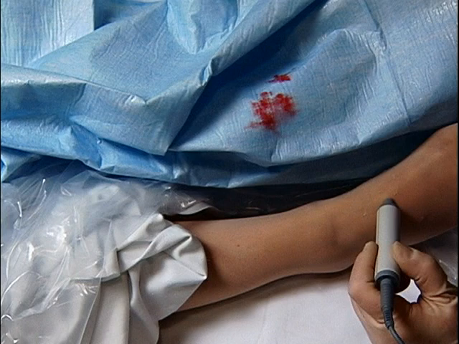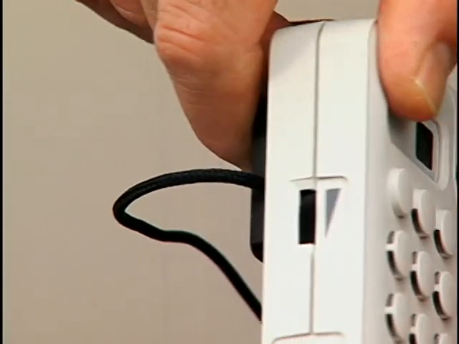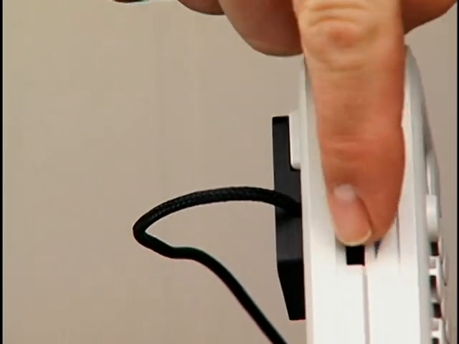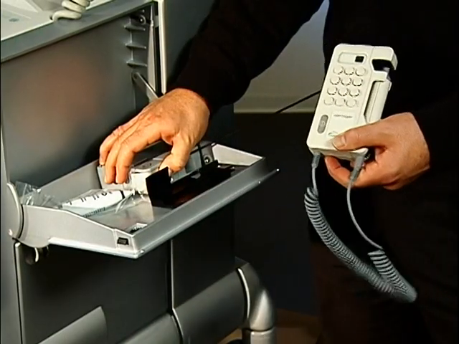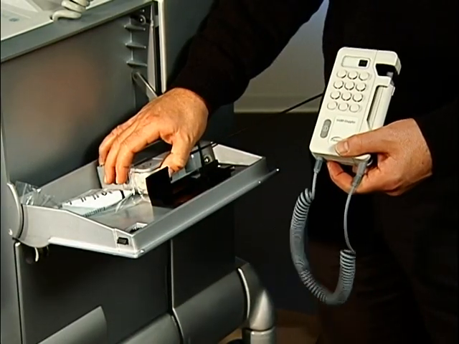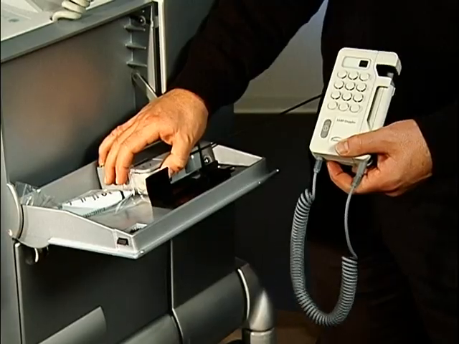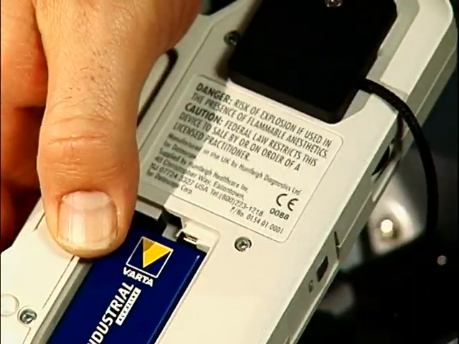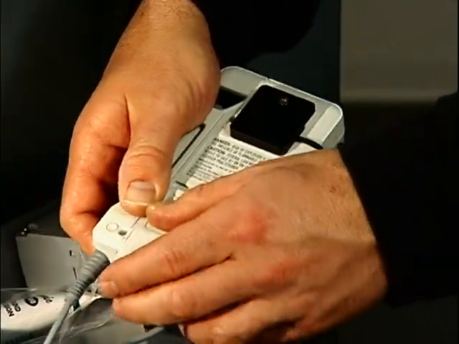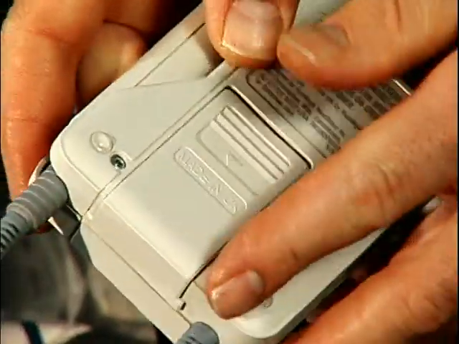Best results are obtained when the probe is held at a 45-degree angle to the surface of the skin. Now, listen for pulsatile blood flow and adjust the volume control here as needed. The CS100 Doppler has its own battery. If battery replacement is necessary, remove the cover of the battery compartment and lift out the old battery. Then install a new 9-volt alkaline battery.